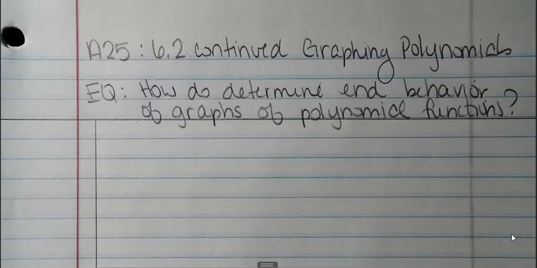Assignment 25, 6.2, we're continuing, and today we're just going to talk about the graphing of polynomials and specifically the end behavior. We're not quite going to talk about how to find the zeros or the roots or the solutions yet, but I am going to show you how to graph polynomials just by looking at them and understanding what their end behavior is. So your essential question is, how do you determine end behavior of graphs of polynomial functions?